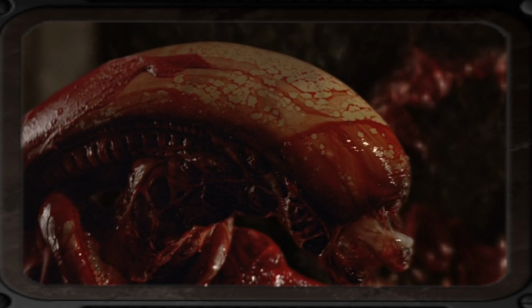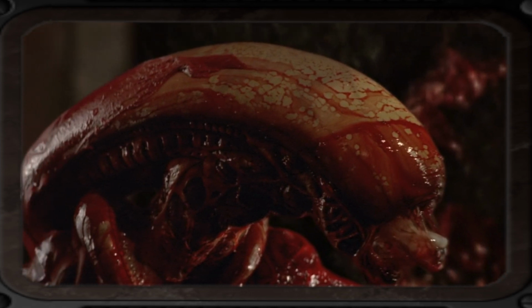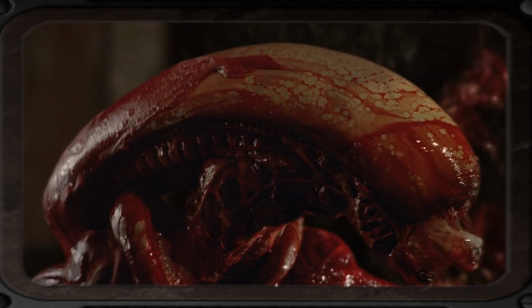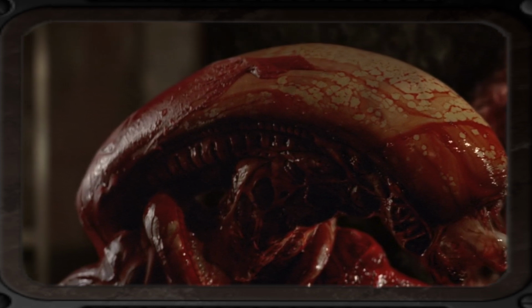Despite the fact that they are still dangerous at this stage, the chestburster has few modes of defense, with their primary weapon being their acidic blood. As a result, they will immediately seek obscurity and remain out of sight until they reach maturity when they can fully fend for themselves.